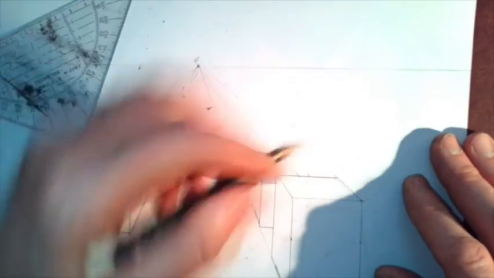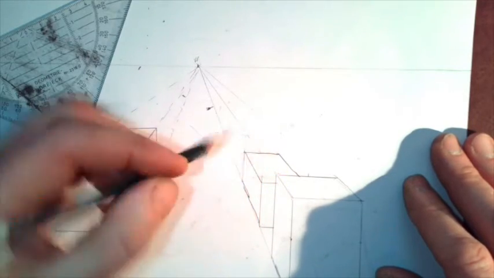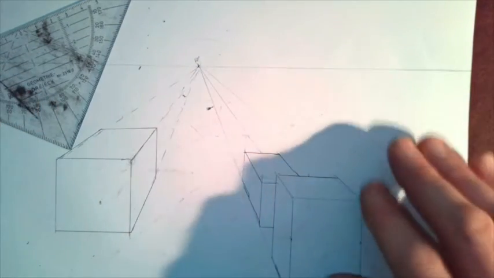You guys can take your time. And I'm just going to freehand again. I'm freehanding it in because it's organic. They're working on the roof.